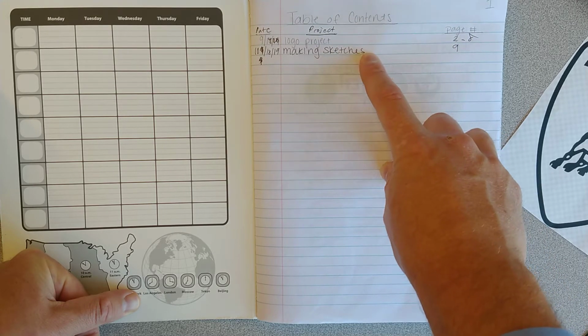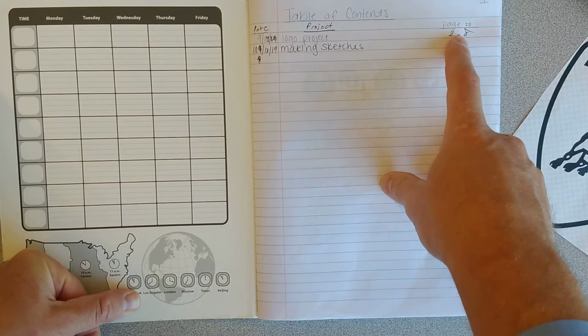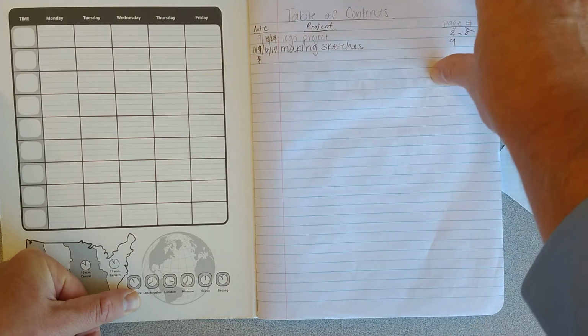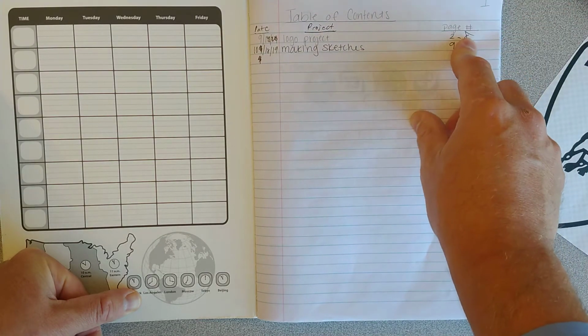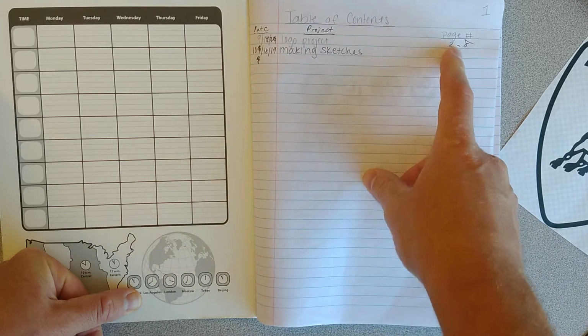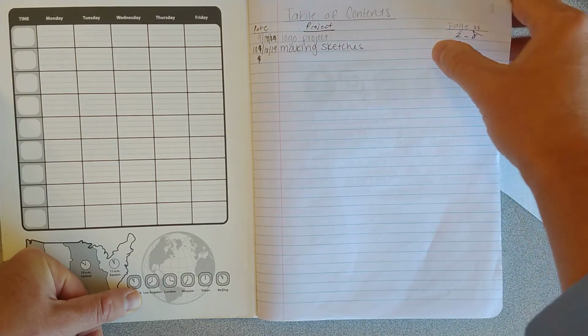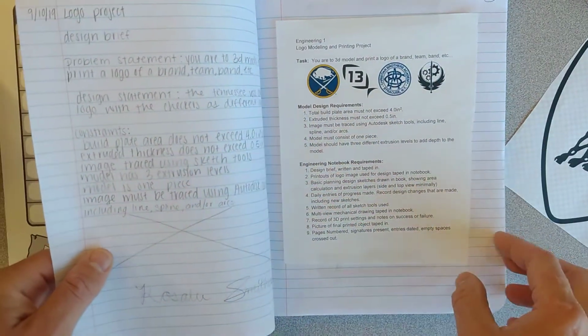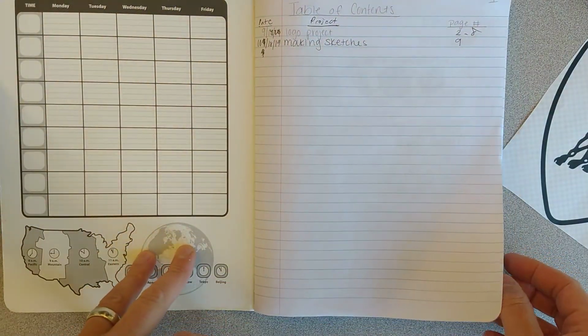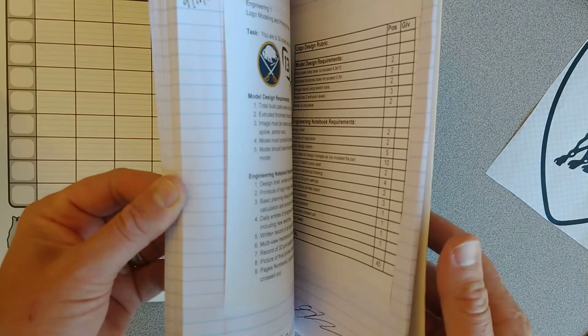So you don't literally write each page of your notebook. You do ranges, kind of like a table of contents, I suppose. You don't even need to do the final page, but this is the page you started on. Obviously, it's going to go from one to the other. All right, so then you tape in your stuff, your design briefs. I'm going to go to where I kind of started doing it myself.